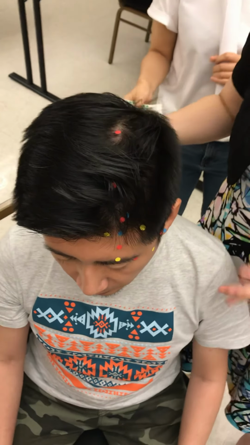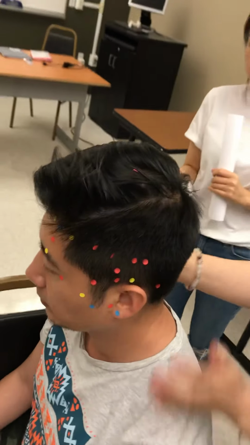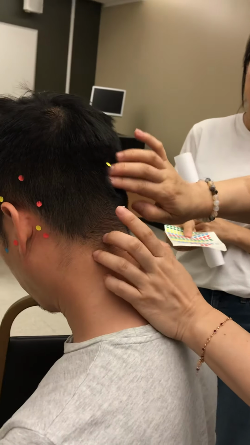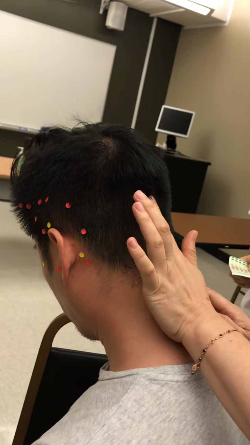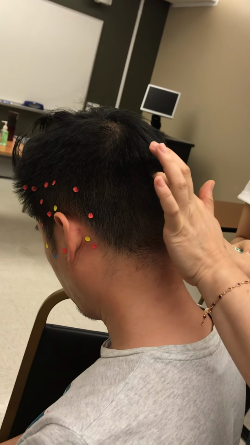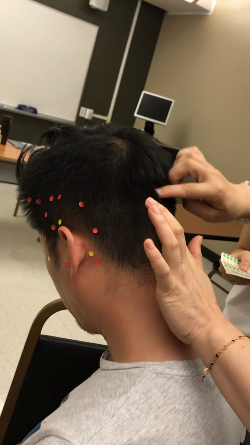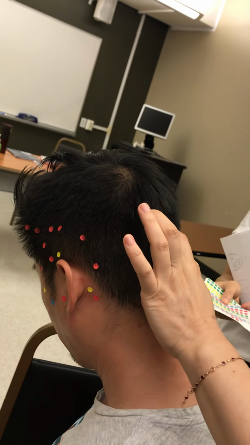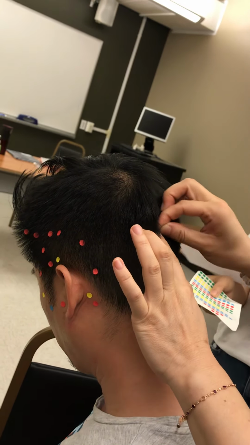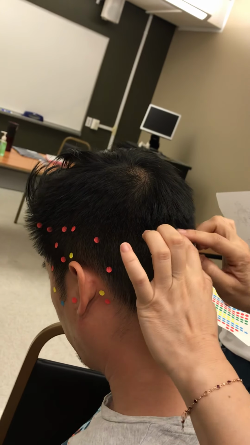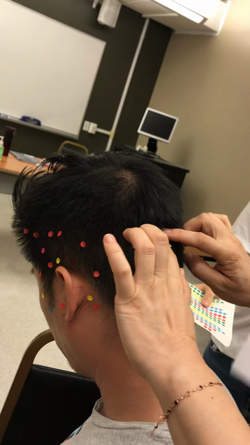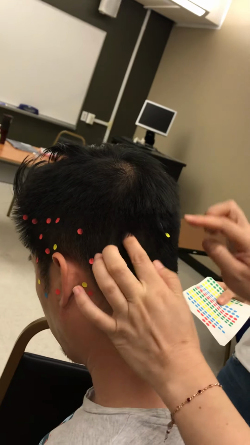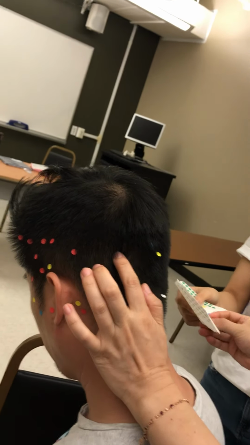Okay, then 19. This is the UP. So then you slide your fingers, pushing the finger up to the upper border, there's depression here. This is a bump, there's depression here. So this is DU 17. Okay, then from DU 17, you slide your finger to the side. Then you can feel the depression. So this is supposed to be GB 19.